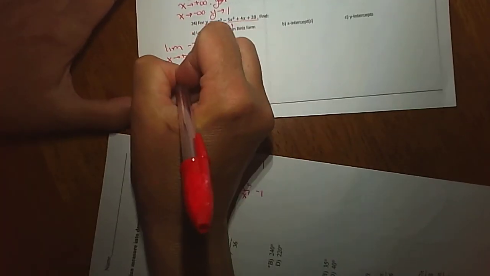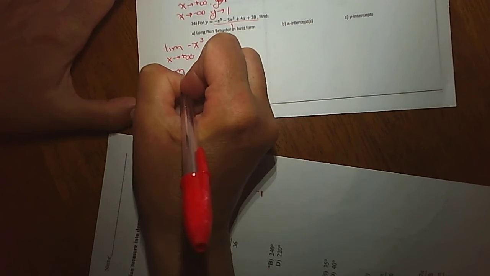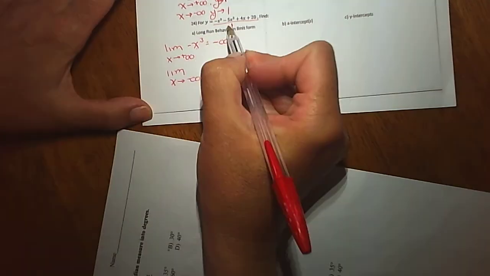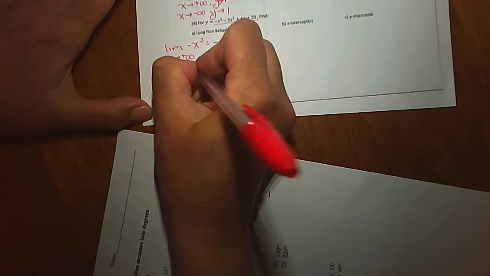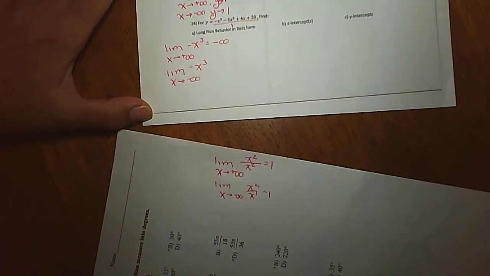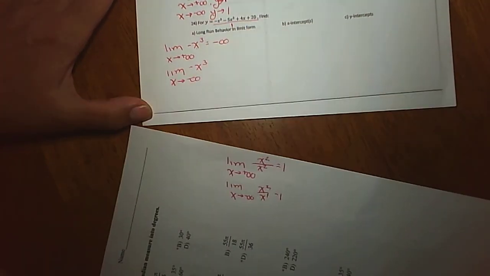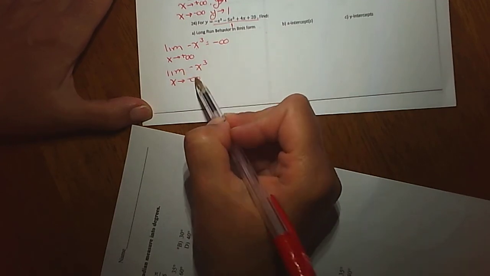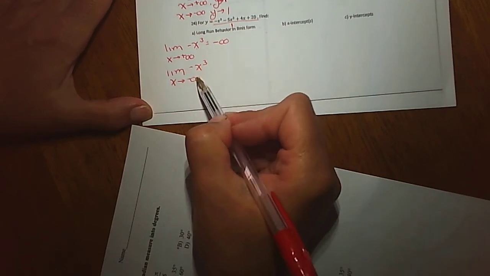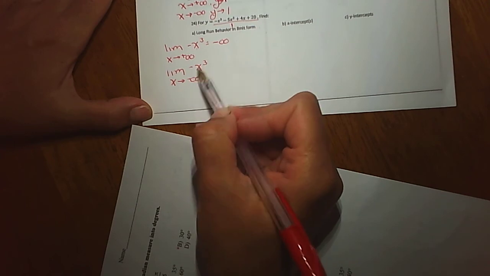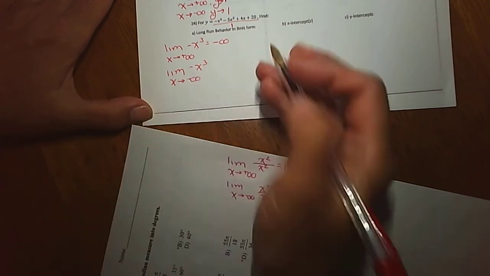Now, what if I did the limit as x approaches negative infinity of this guy? Well, the most powerful thing in the numerator, again, is negative x cubed. Most powerful thing in the denominator is 1. If I plug negative numbers into this, right, what happens when you cube a negative number? It stays negative. And then what's a negative times a negative make?